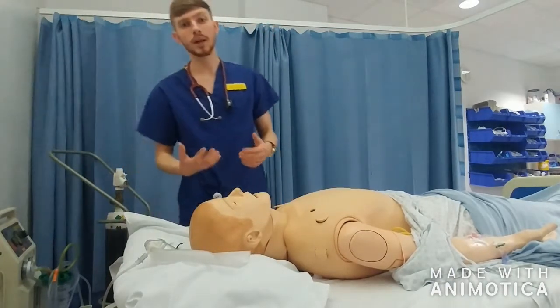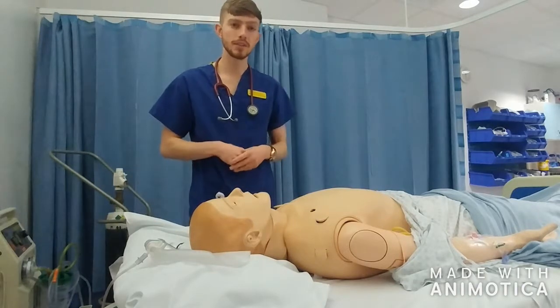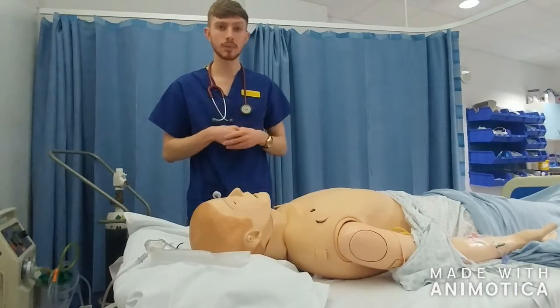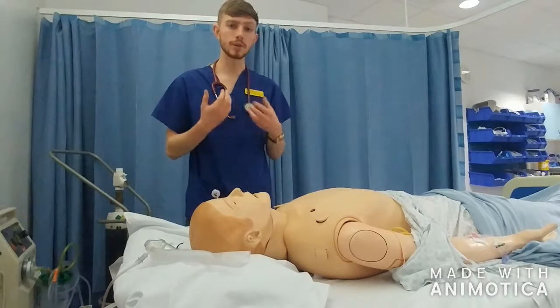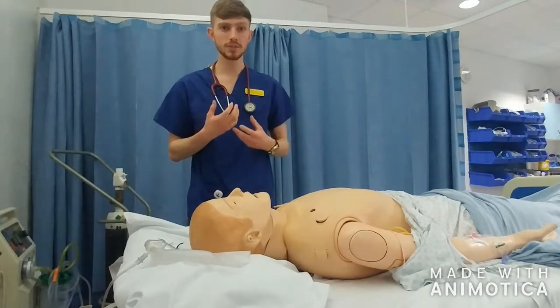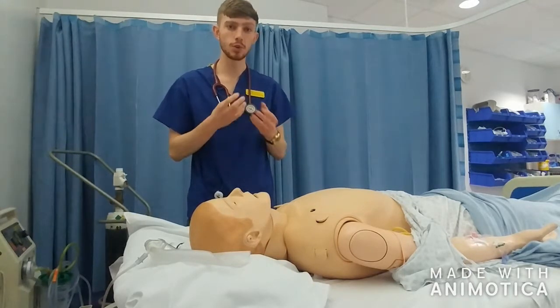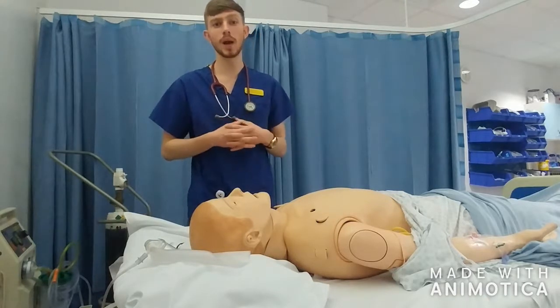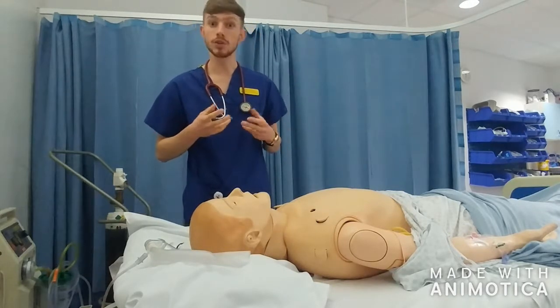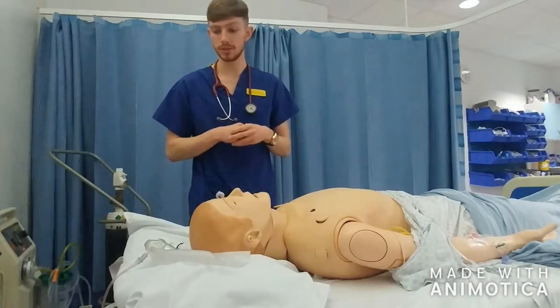If the patient is talking back at you, then you know that their airway is patent and they're maintaining it by themselves. If you don't really get a response, or you get some gurgling sounds or some sounds that sound like the patient is snoring, you may need to do some simple airway maneuvers. For example, a jaw thrust or a head tilt chin lift.